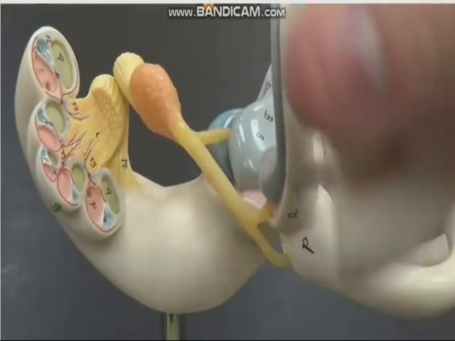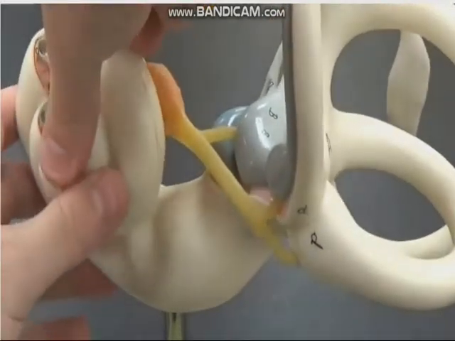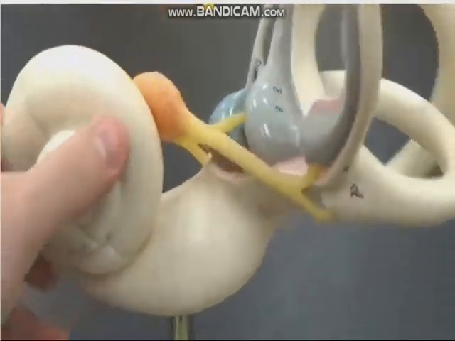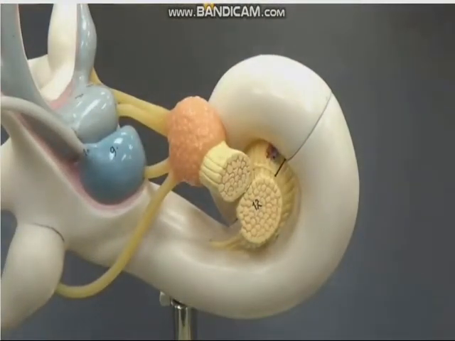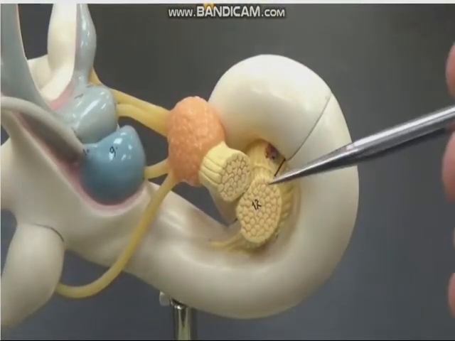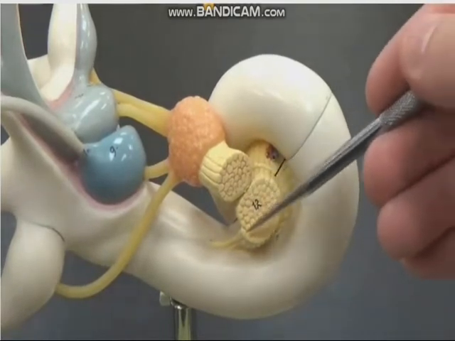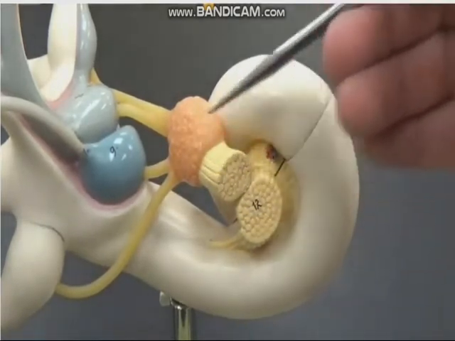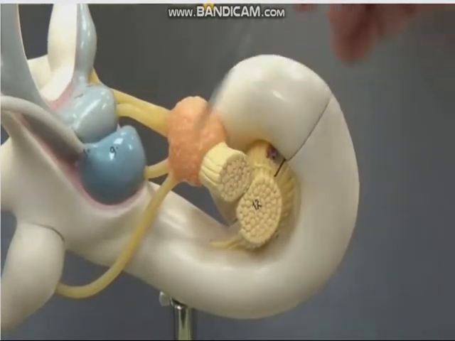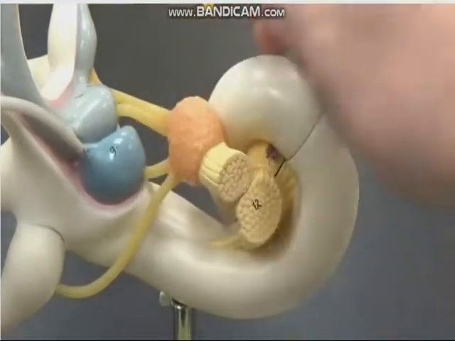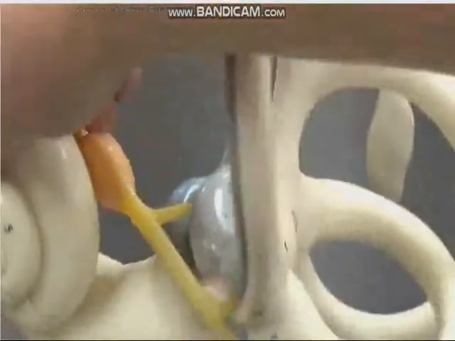Inside the cochlea there are three chambers, as we will discuss. Here is the vestibulocochlear nerve, the cochlear division inside the cochlea, and the vestibular division to the canals and utricle and saccule.